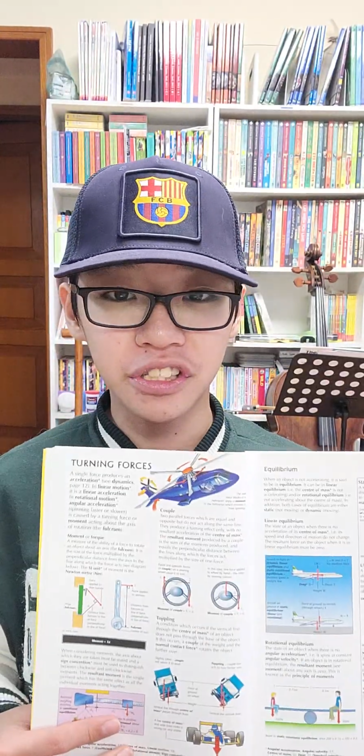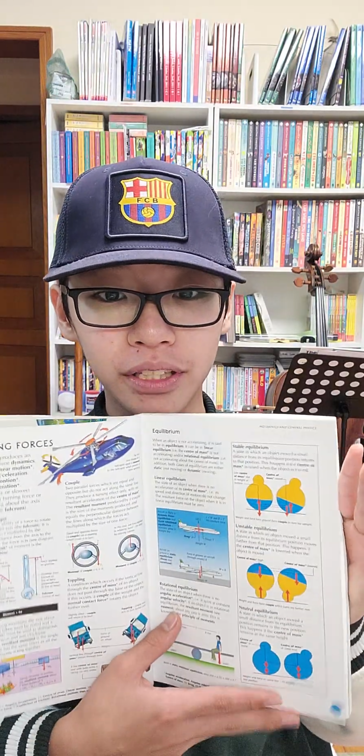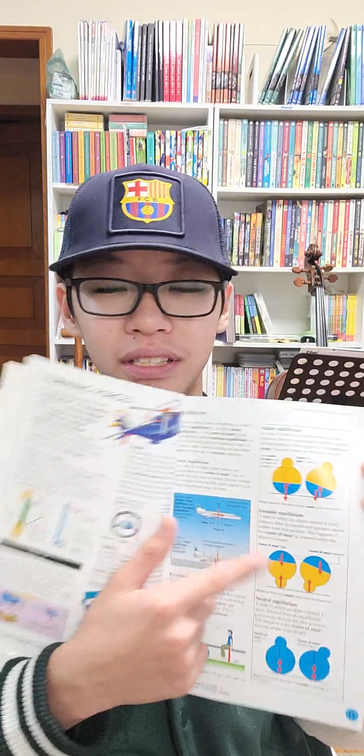And turning forces are just things that make things turn, which is what makes centrifugal forces move, and what makes these axles move. Also, we've never made a perpetual motion machine yet, because if it worked, then the second law of thermodynamics would not be working.